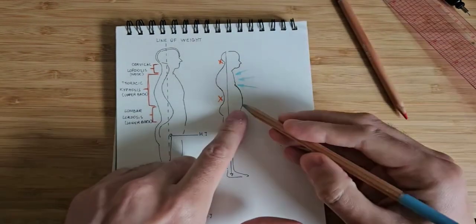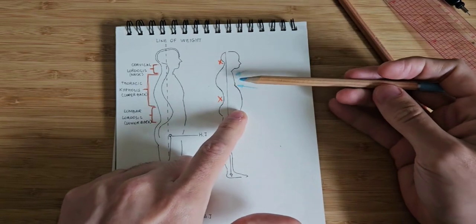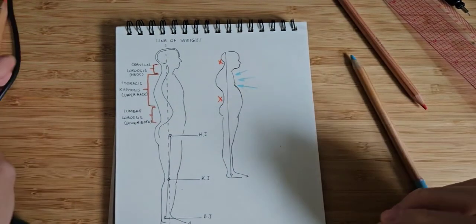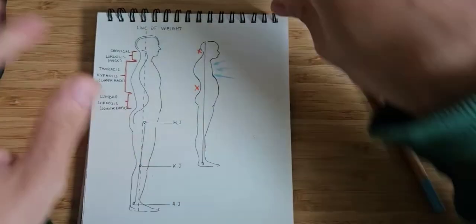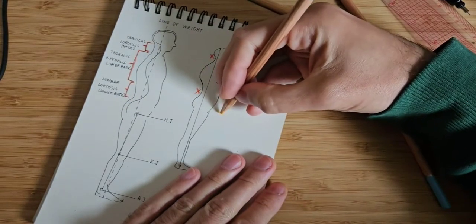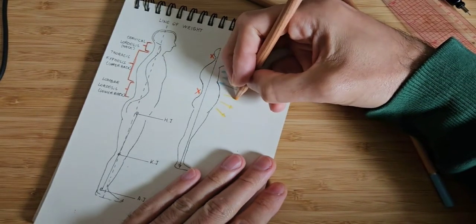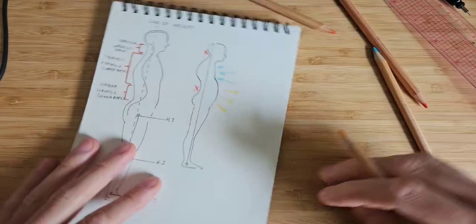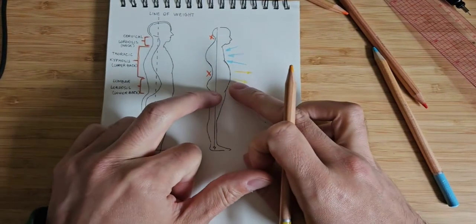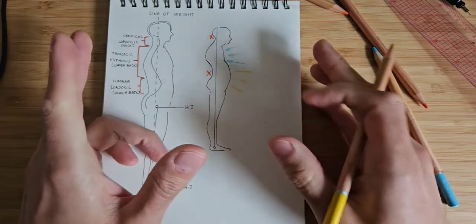Okay, look at how different it is when we compare with the chest. I'm going to use the yellow one. And you can see here that the belly protrudes forward. Sometimes the person doesn't have any bloating issues. It's just about the posture.